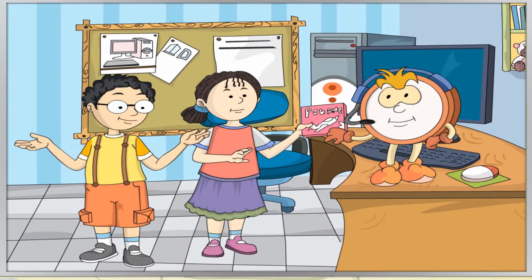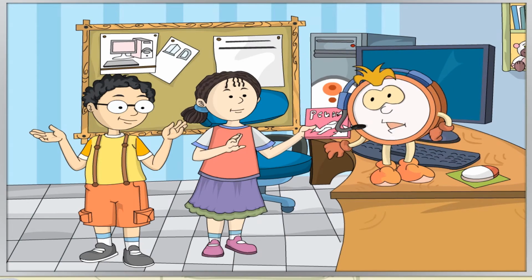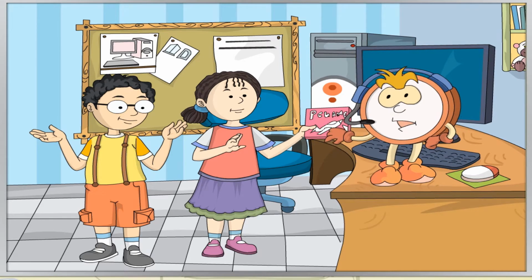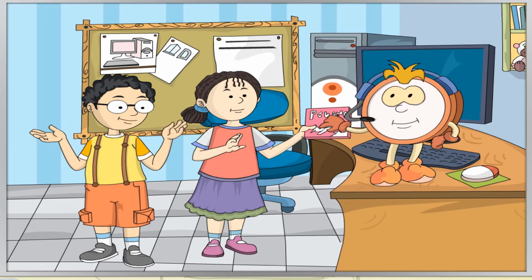Yippee! Here's my new computer Scrabble game. Did you know your computer Scrabble game is actually a software? Software? Software? Yes, let's learn about it today.